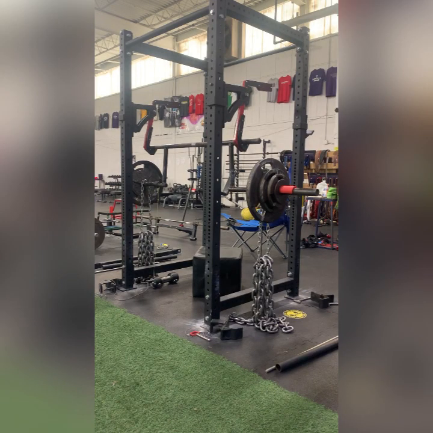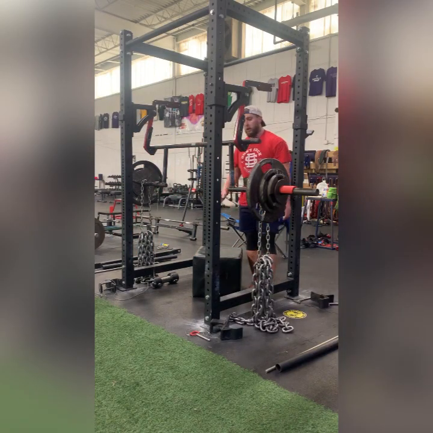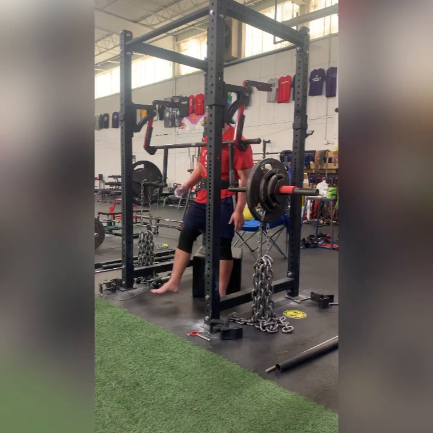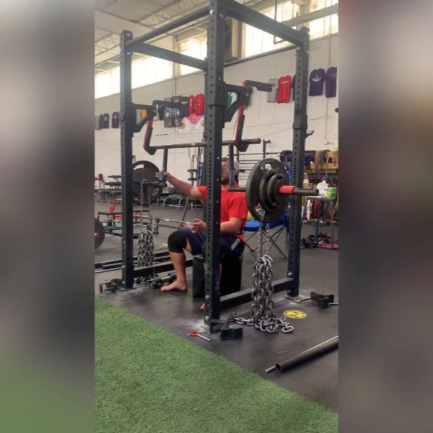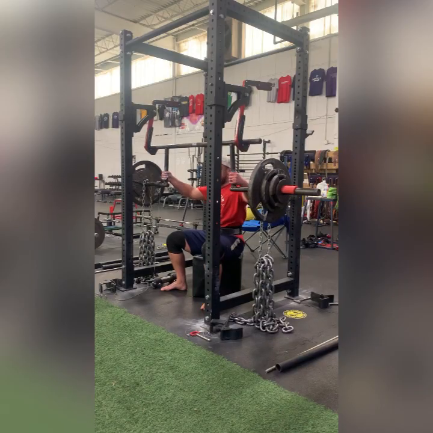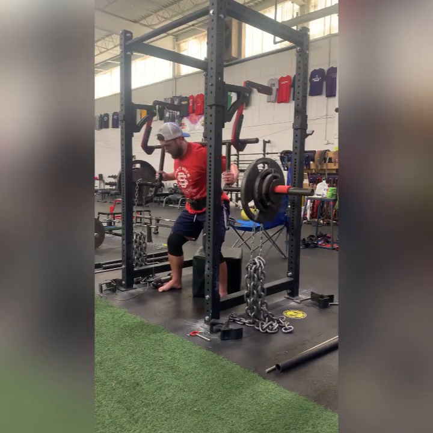Now, strength is going to provide us a foundation to build power and speed off of. So we don't want to negate heavy strength training or think that that's not important. However, things that are going to correlate a little bit more directly into sport performance is this type of dynamic effort training. So how fast you can actually move the bar.